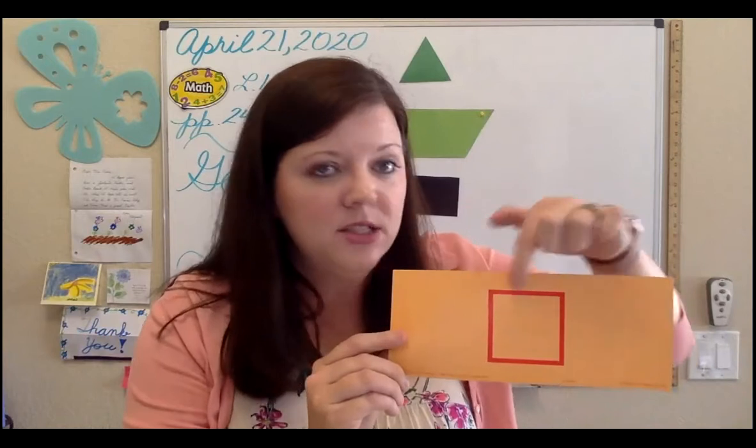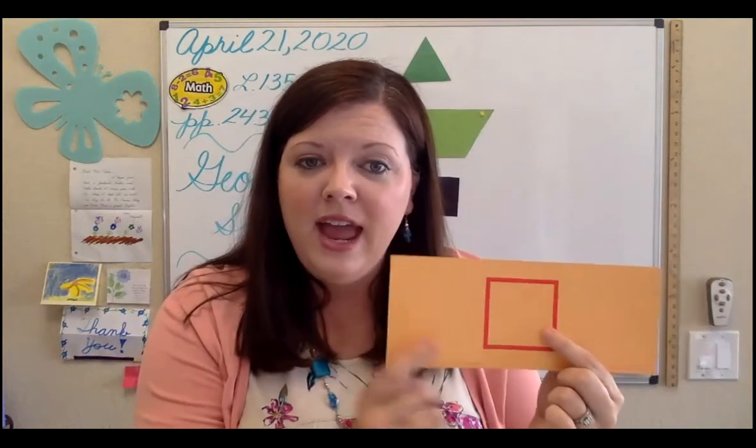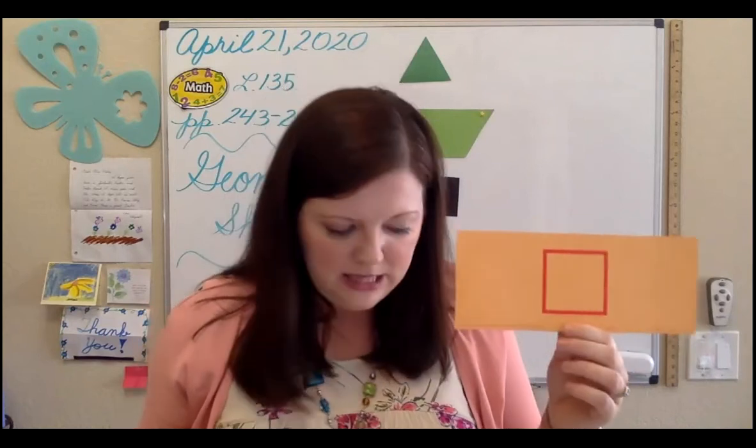Okay. Our next shape to share with you today is the square. Now, the square is actually a parallelogram because the top and the bottom are parallel and both sides are parallel. Could I also say it's a quadrilateral? Sure could. A quadrilateral is a shape that has 4 sides.